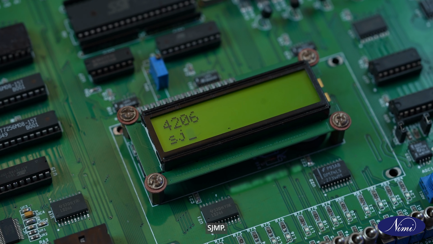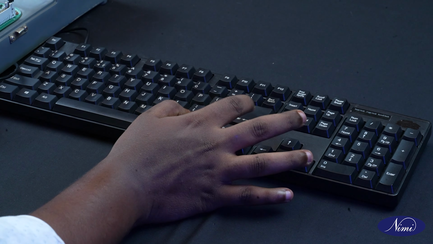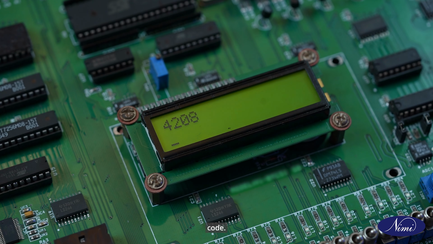Now enter SJMP, short jump, to the same line of the code. Enter the same address after SJMP. Double enter to write the next line of the code. Now type comma plus enter to exit the code.